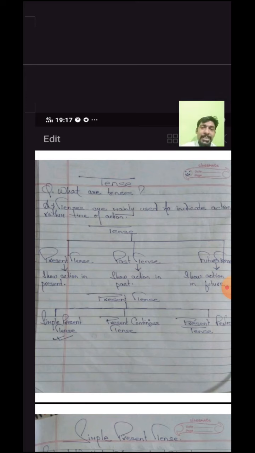Tenses are of three types: present tense, past tense, future tense. Present tense we use to show action in present. Past tense we use to show action in past. And future tense, of course, in order to show action in future. Now this present tense is further divided in three different parts, which is simple present tense, present continuous tense, and present perfect tense.